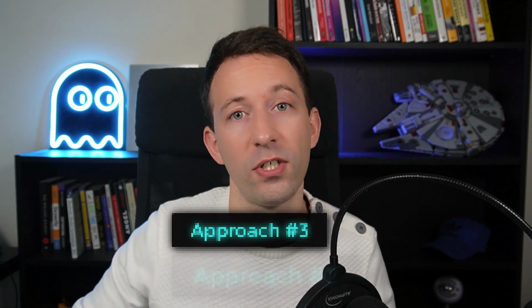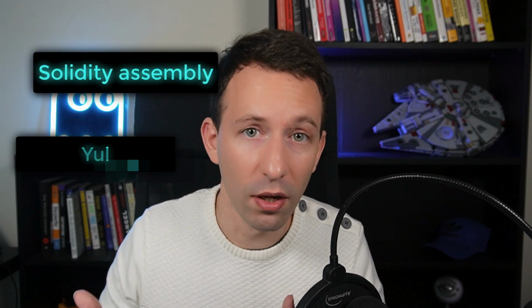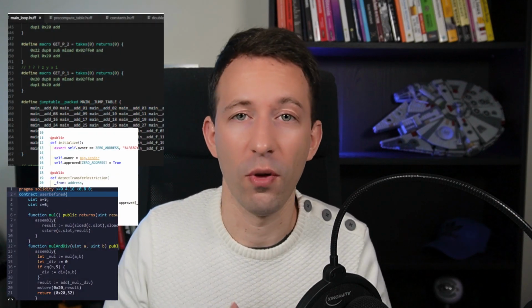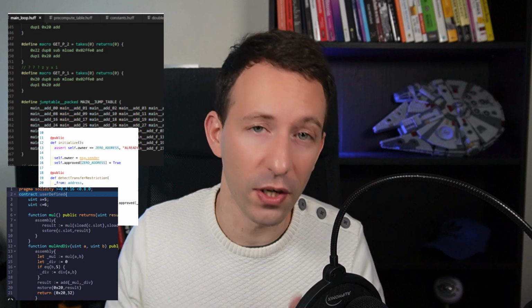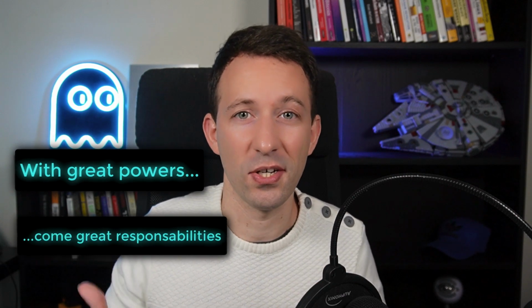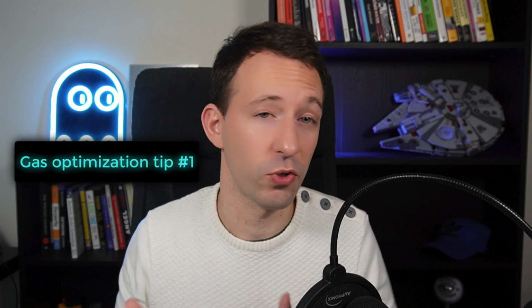And the last approach is to use a different language to implement your smart contract, for example, Solidity assembly, Yul, Huff, or Vyper. These languages produce different opcodes. They offer you more or less control over the generation of EVM opcodes. And for low-level languages, even though they give you more power, they are also more risky because it's easier to make a mistake.